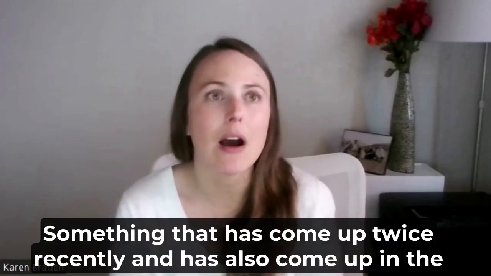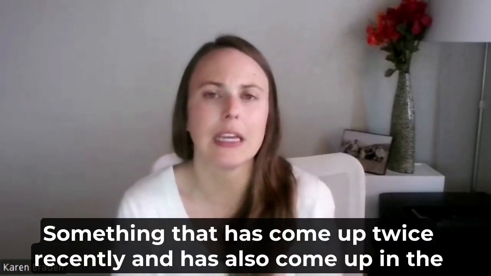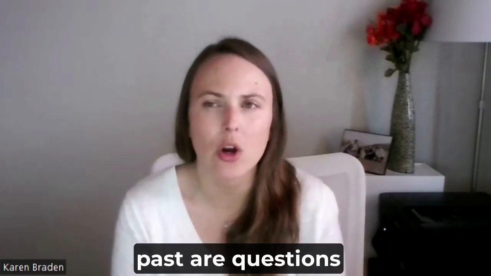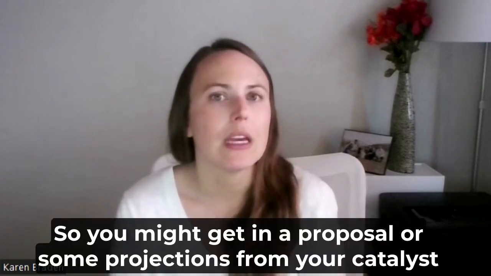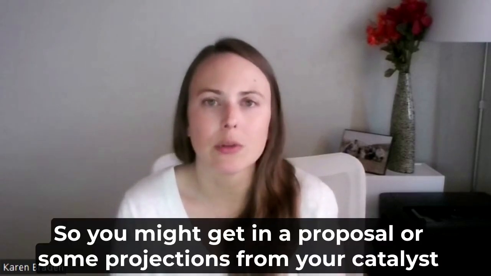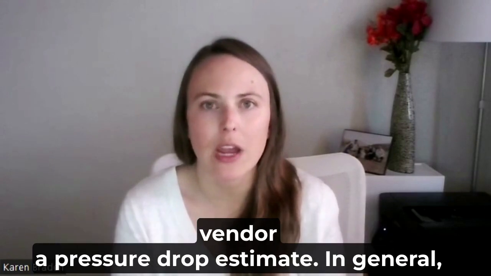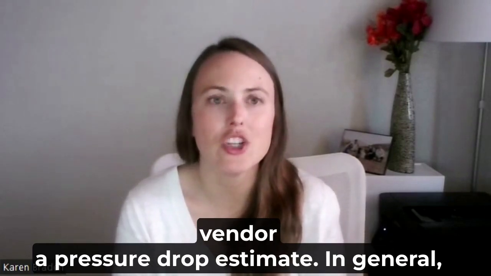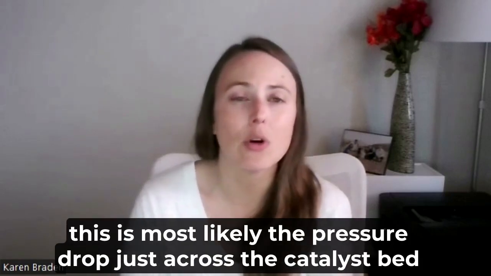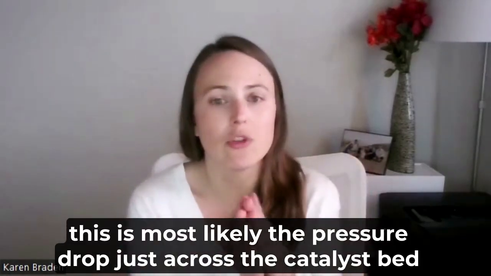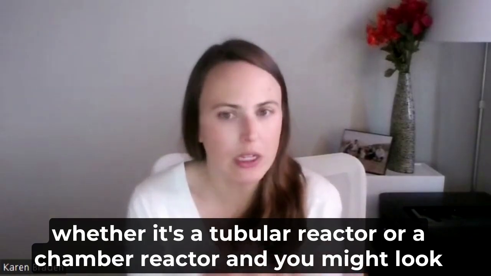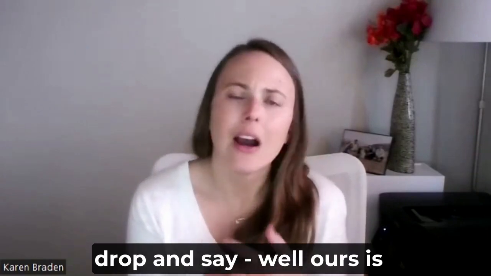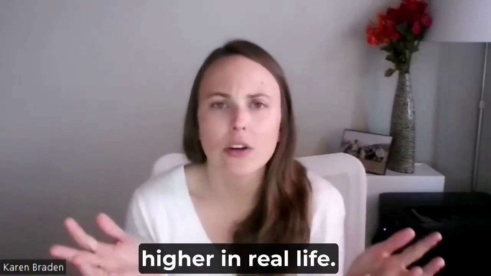Something that has come up twice recently and has also come up in the past are questions surrounding pressure drop. So you might get in a proposal or some projections from your catalyst vendor a pressure drop estimate. In general, this is most likely the pressure drop just across the catalyst bed, whether it's a tubular reactor or a chamber reactor. And you might look at this pressure drop and say, well, ours is higher in real life.